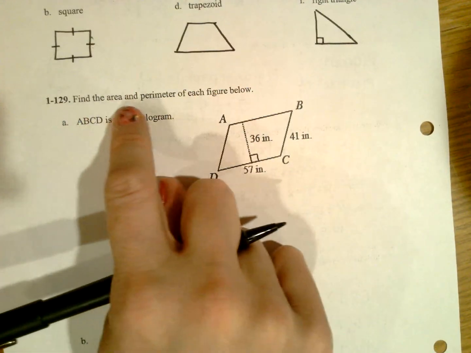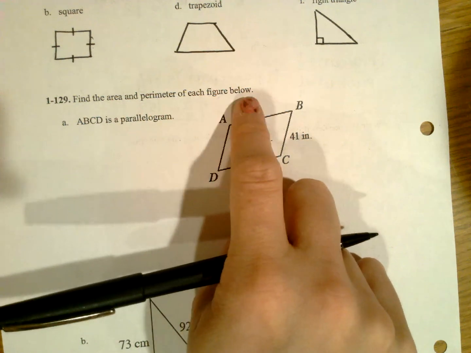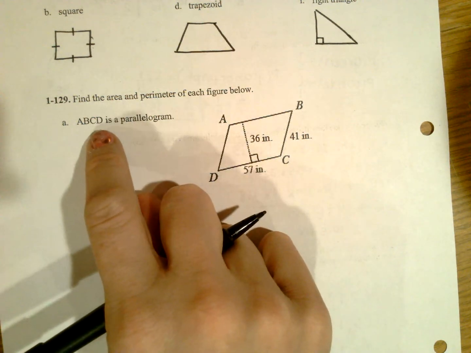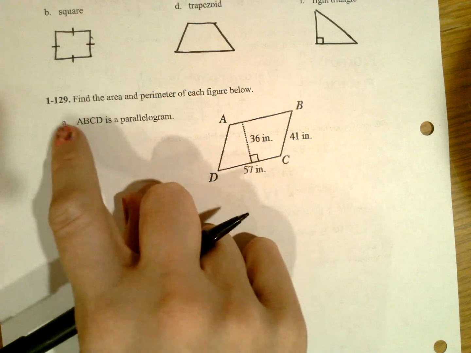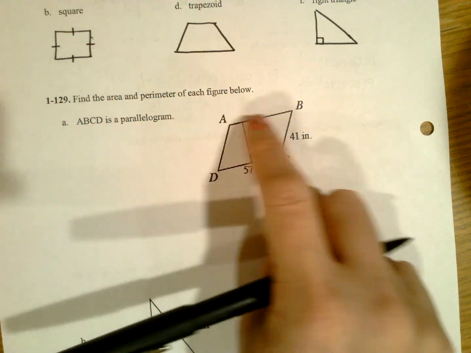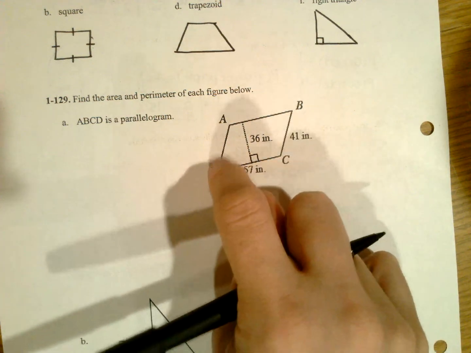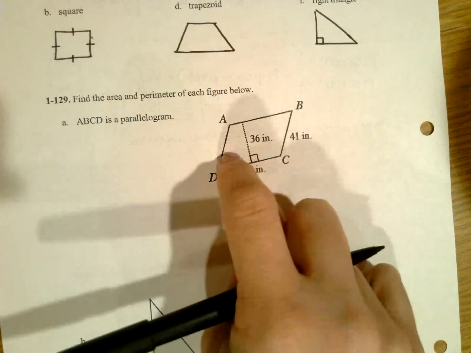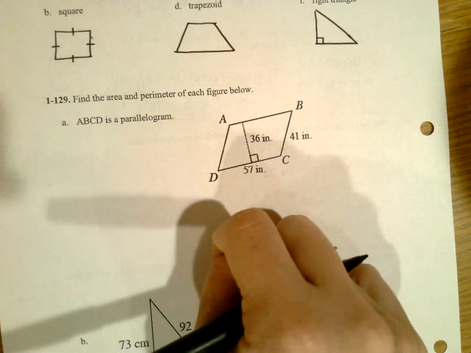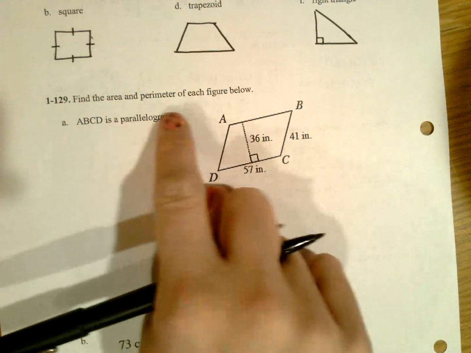Problem 129, find the area and perimeter of each figure below. ABCD is a parallelogram. This ABCD is referring to the vertices of the parallelogram. That's how we name some shapes in math. So we need the area and perimeter.